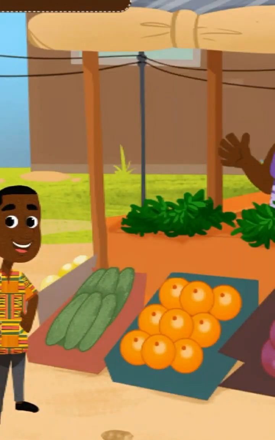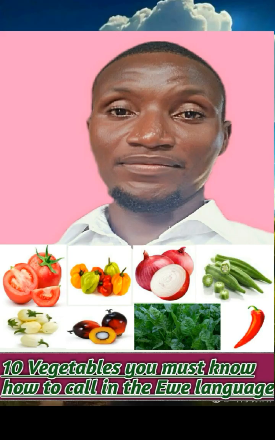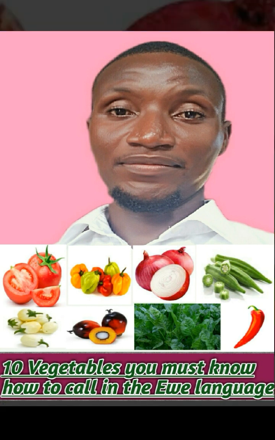Vegetables and how you can call their names in the Ewe language. That would be so exciting, to know the names of some vegetables in my language. Wow, so let's get at vegetable number 1.